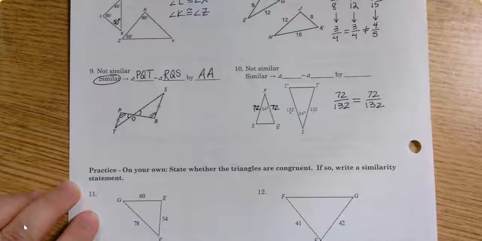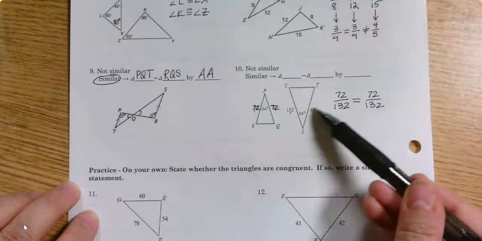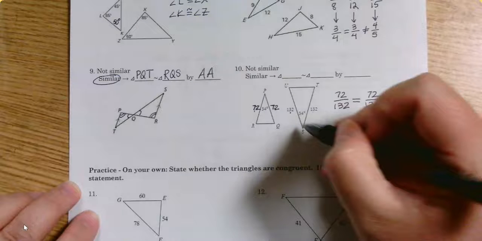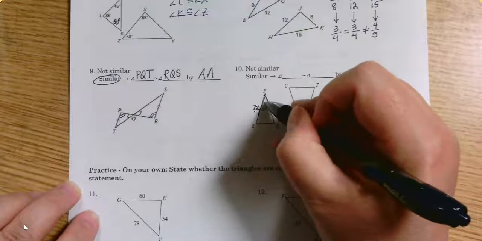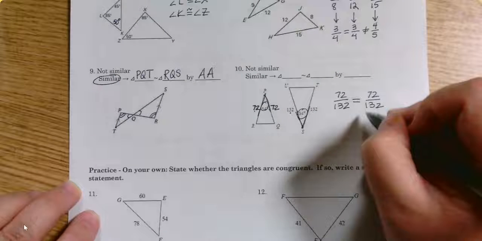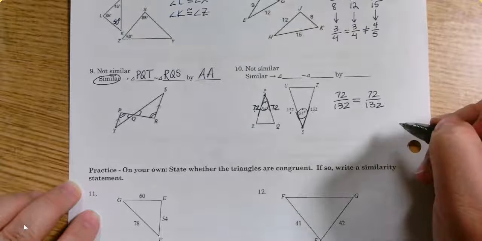So I do have 2 pairs of proportional sides. I do have 2 pairs of sides that have the same ratio. And this is the angle between them, this 34, and this is the angle between them, this 34. So I have a pair of congruent angles. So I have side, angle, side.